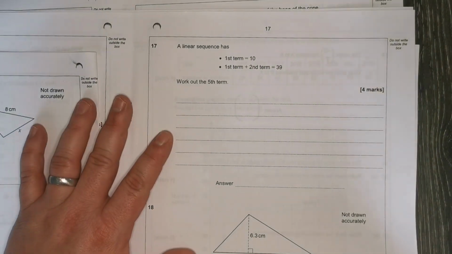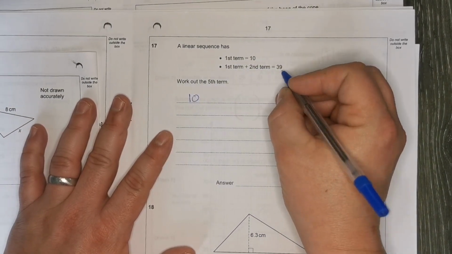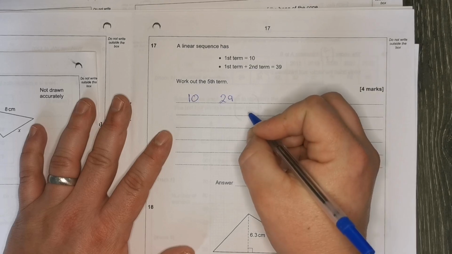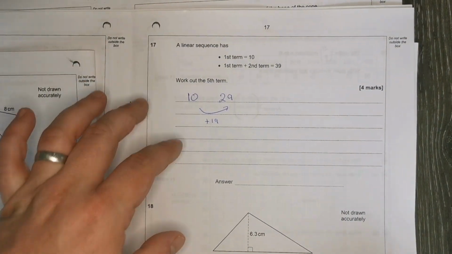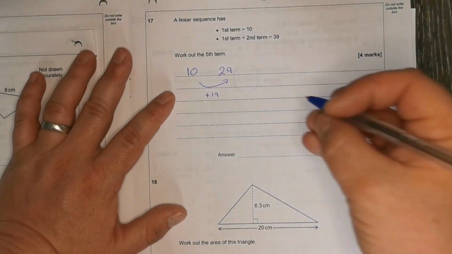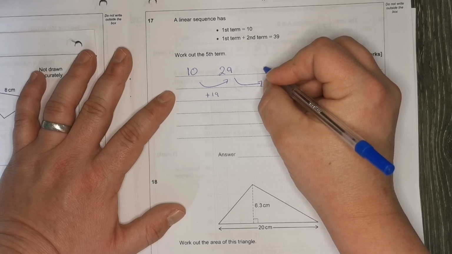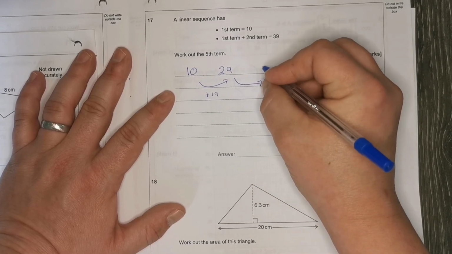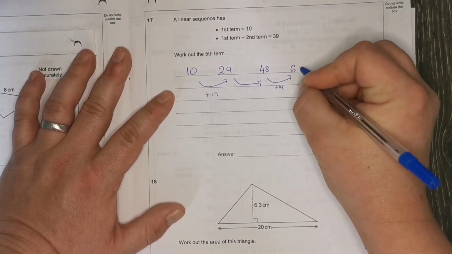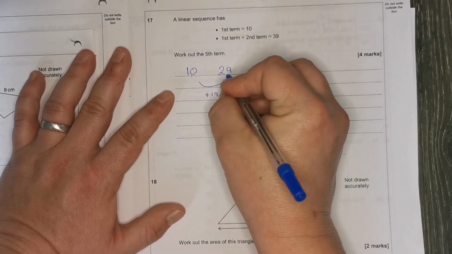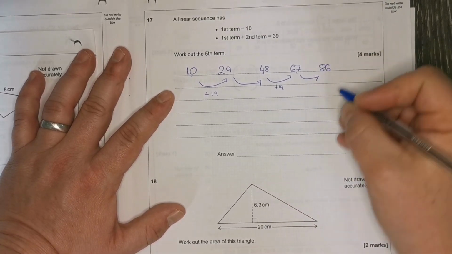A linear sequence has first term of 10, and when I add the first term and the second term, I get 39. So my second term must be 29, which means I'm going up in 19s. Work out the fifth term, so carry on going up in 19s. That would be, well, let's just add 20 and take away 1. 48. Add 19. 67. So first term, second term, third term, fourth term. The last one for the fifth term, 86.